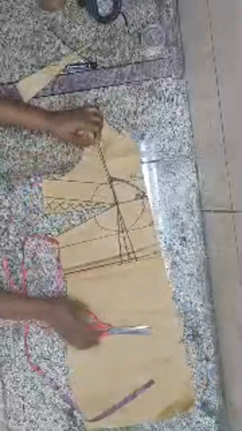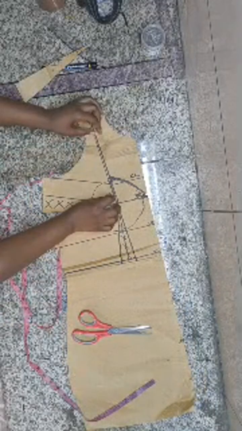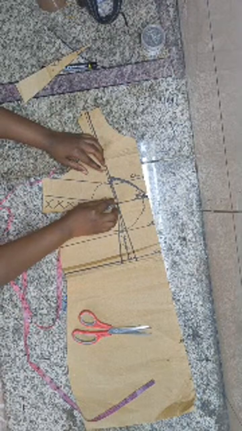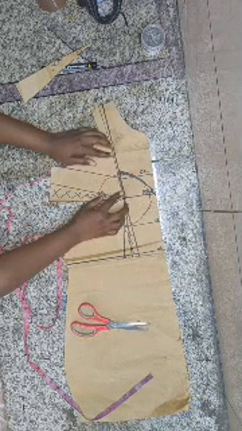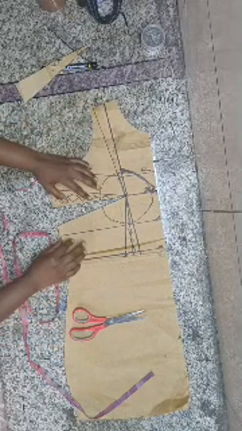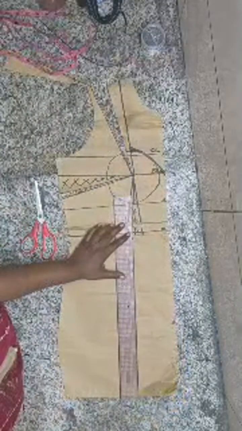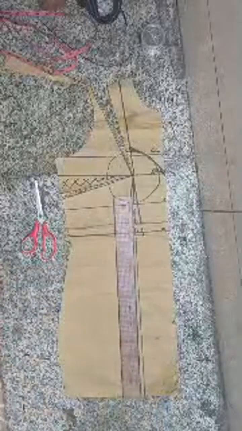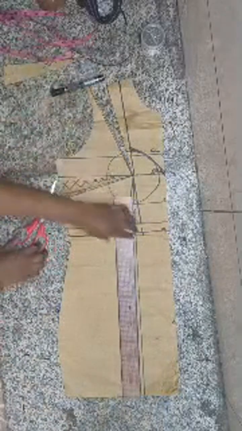I'm going to move that to here. This is going to cover this. And I'll split my pattern into 2. Since it's a free dress, I'll not be so careful how I split. I'll split anyway. I just want to move my dart, and that's all.